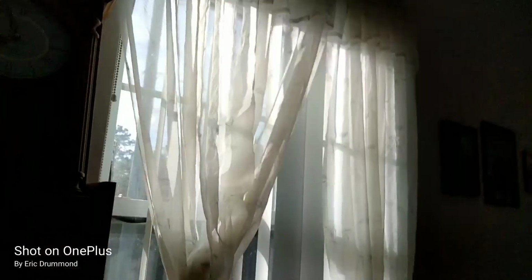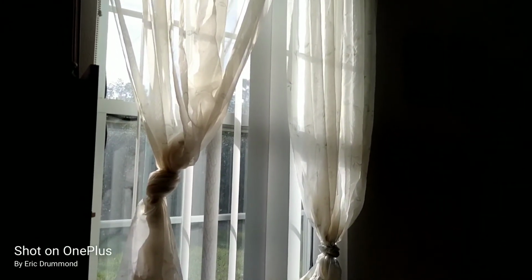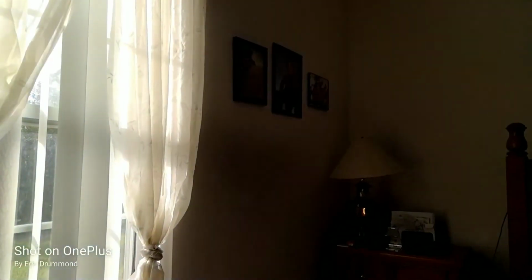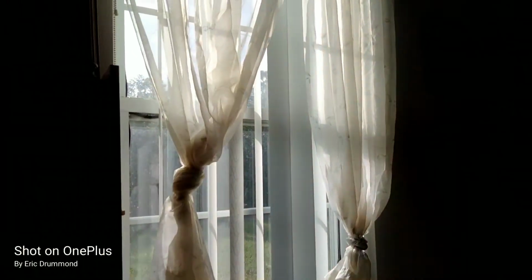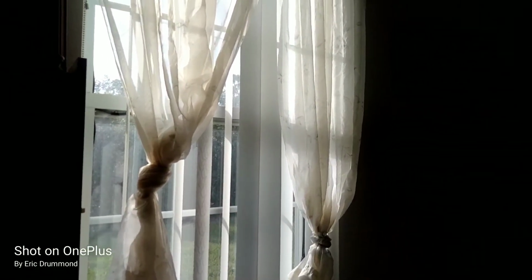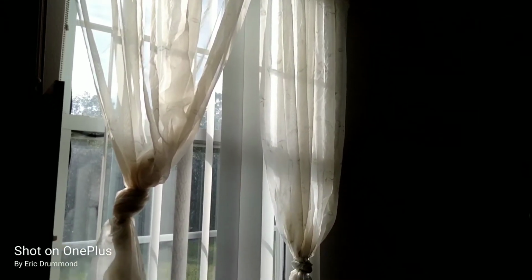Alright, so let's pan over. And as we pan over, you can see the only thing we have lighting up the scene here today is the external light coming in through the window. So you can see if I pan over more into the room, there's no other light sources on here, as you can see. So the only light we have coming in is the light through the window here, just for verification purposes.